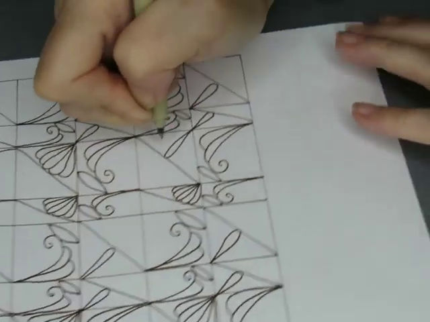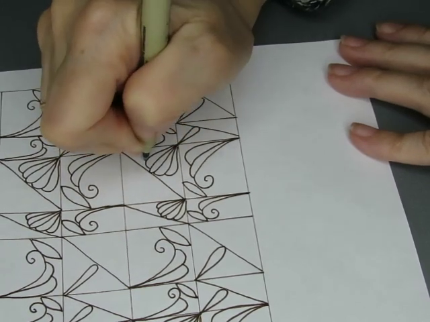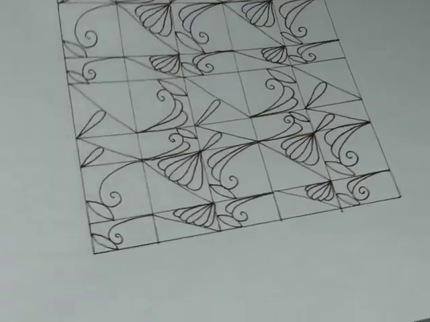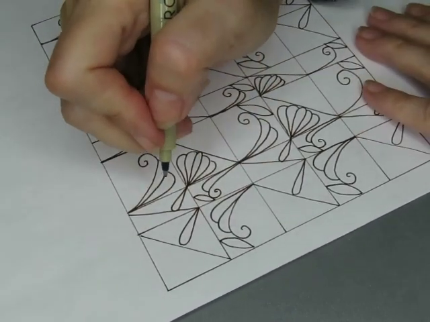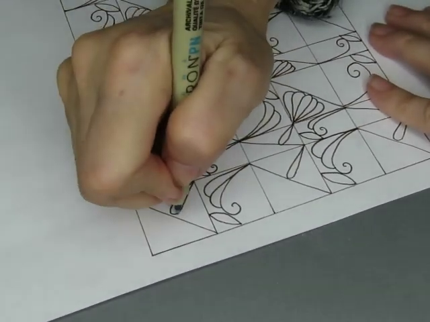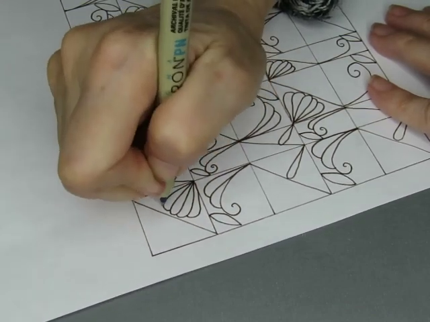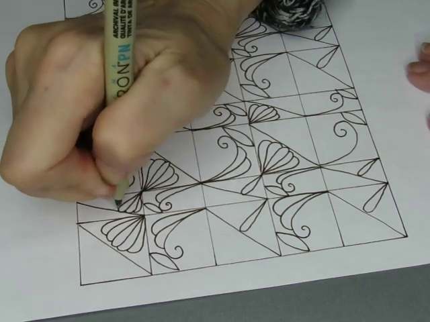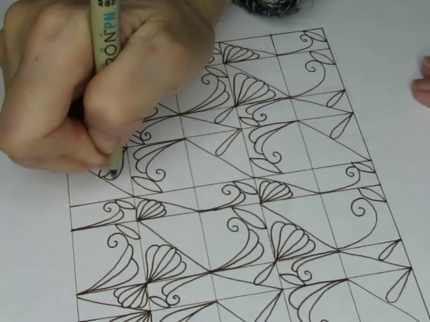I like feathering as a technique. Really adds something to your pieces. Gives you really a lot of drama. And it's easy to do. Curve, curve, curve, curve. Simple.